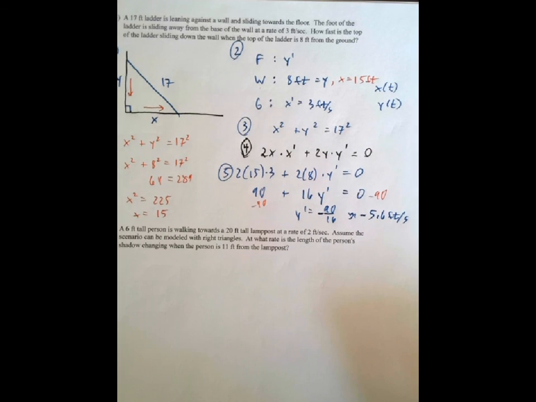So that says it's not going to take very long for the ladder to hit the floor. But that's the speed that it's traveling at. Okay? All right, very good.